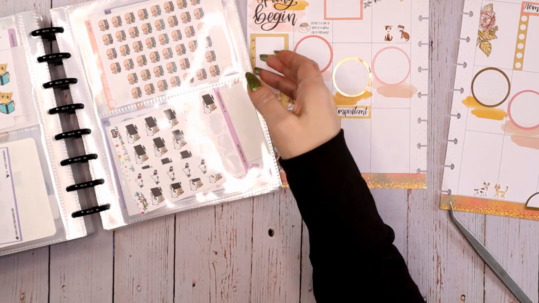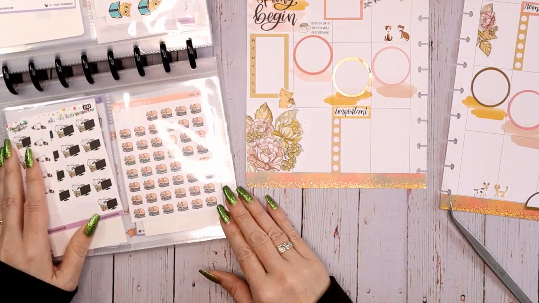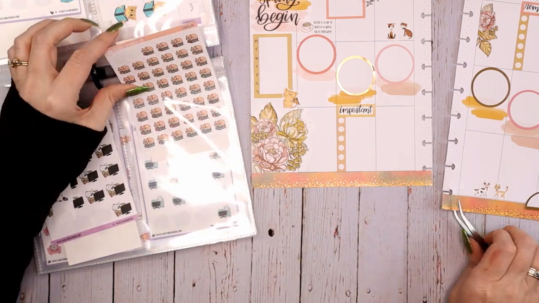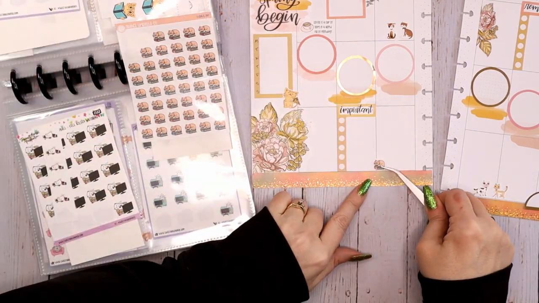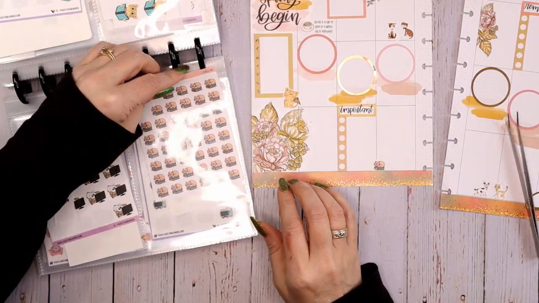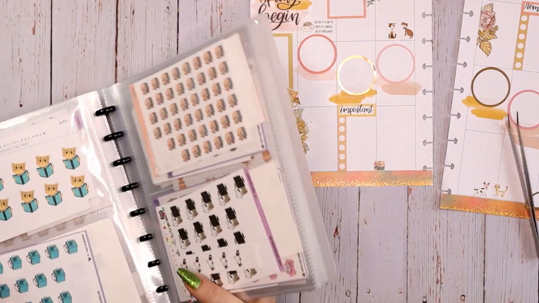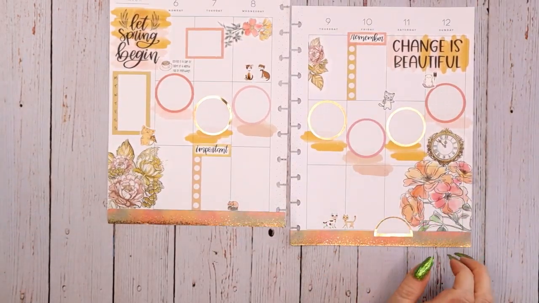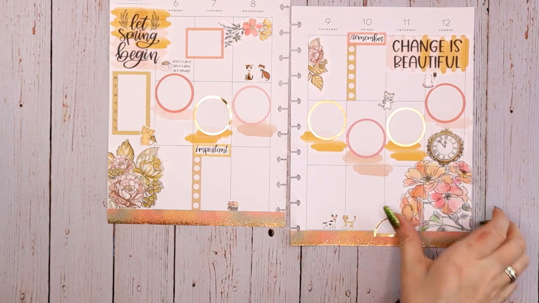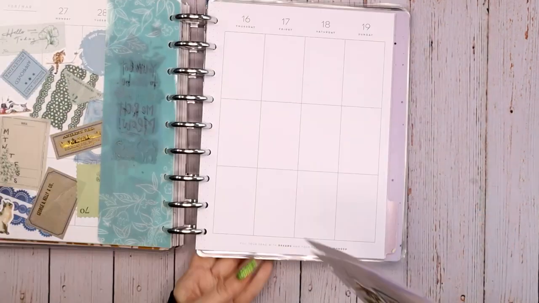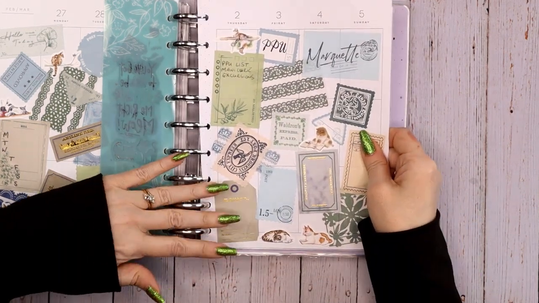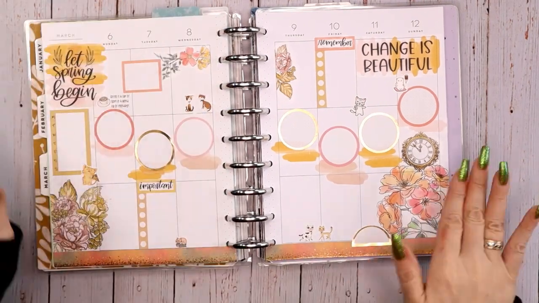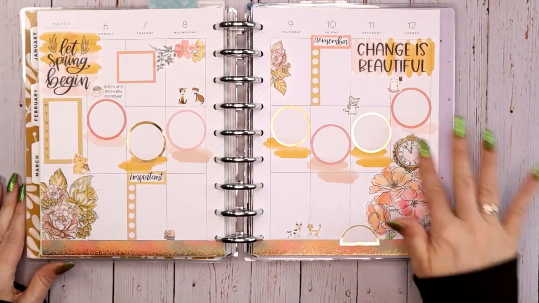Ooh, reading. How about a reading kitty? I've been reading a lot lately. How about Orange Umbrella Reading Kitty? Not that that's on my to-do list, but it'll be like hurry up and get all the stuff done so that I can relax and read. So there we go. There is my spring forward spread in my vertical catch-all planner. I like it. It definitely says spring and it definitely says time change. Change is beautiful. So there we go.